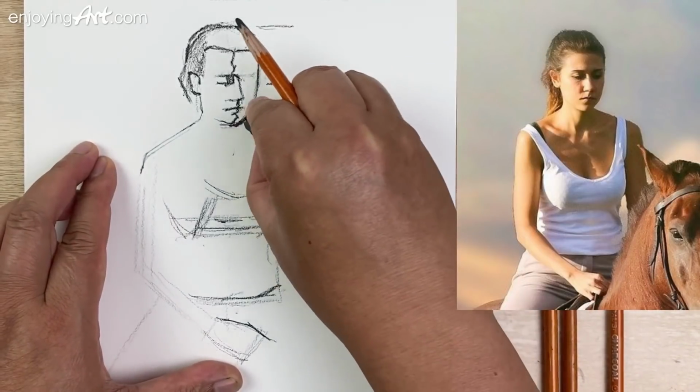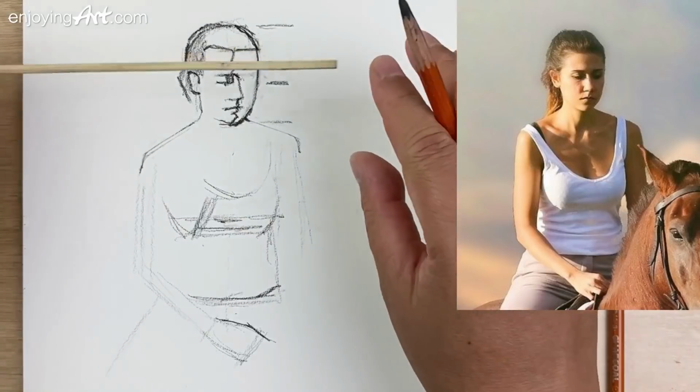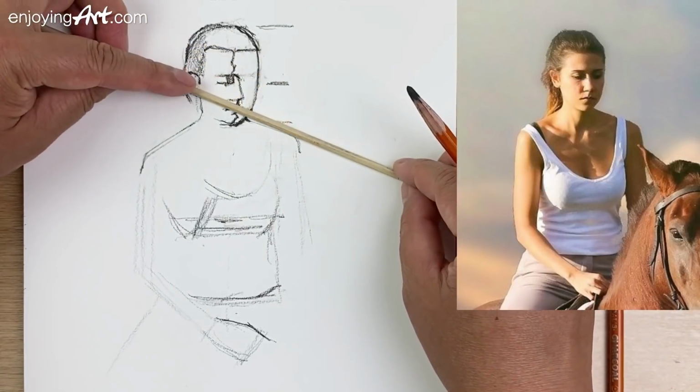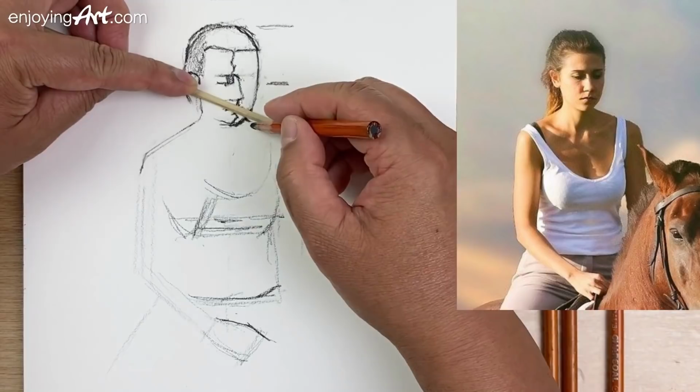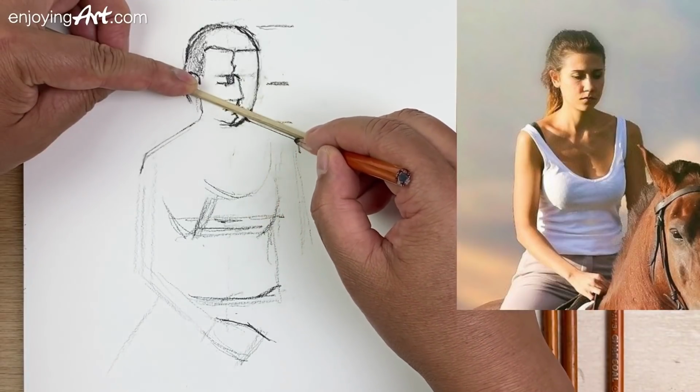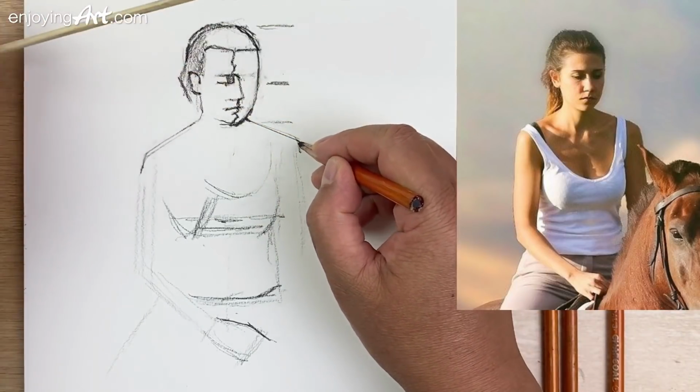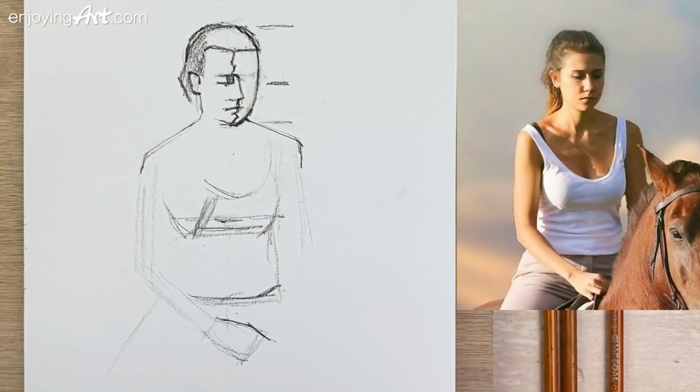Okay, I think this one is a little bit low. It's a little bit high, and also the angle, a little bit off. I'm going to come down a little bit like that. All right, take your time. Don't rush it. Okay, that's good.